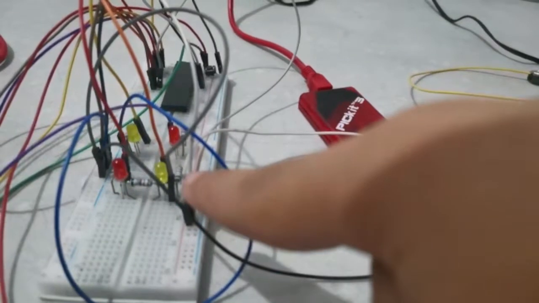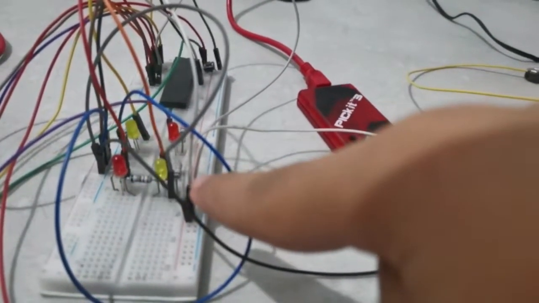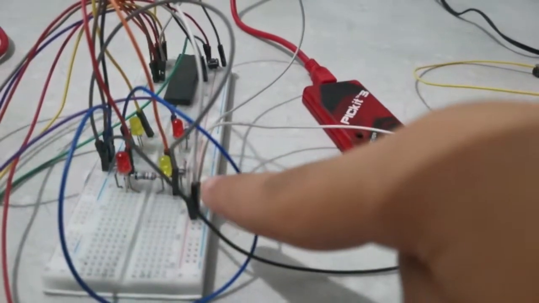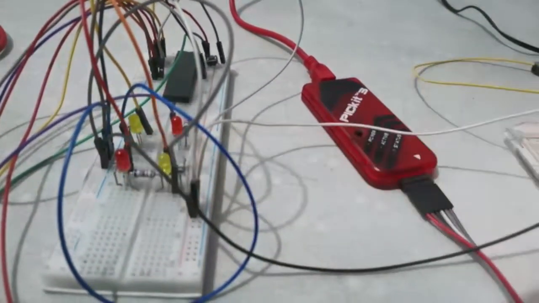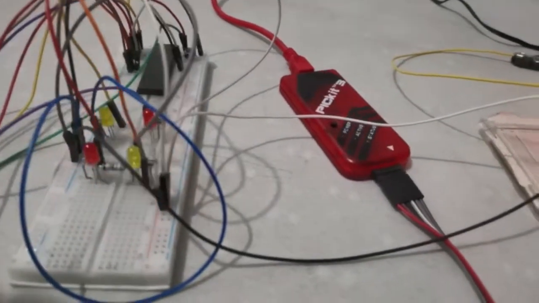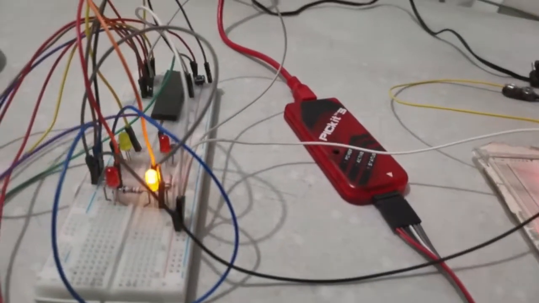So within 1 second, it blinks on twice and it turns off also twice. So the code is successful. Now we'll modify the code such that it will blink at an interval of 8 seconds.